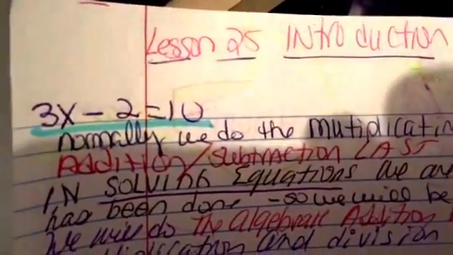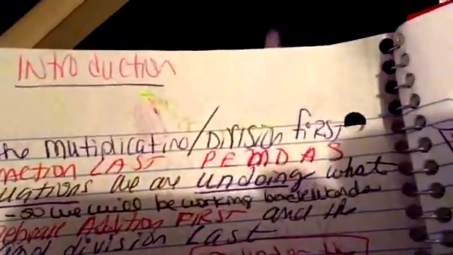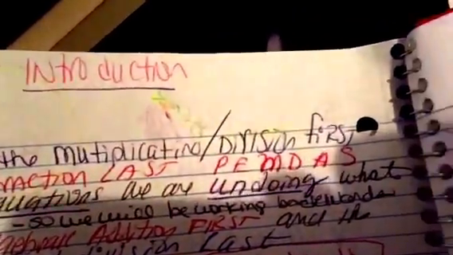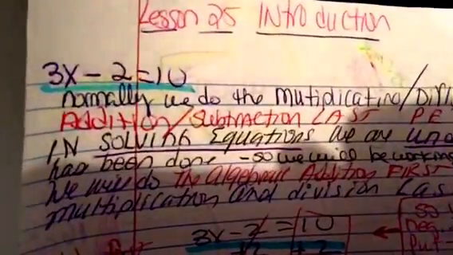So, on lesson 25, our introduction says that 3x minus 2 equals 10. Normally, we do the multiplication and the division, and then we add and subtract, as we've been doing our problems. Please excuse my dear Aunt Sally, order of operations.